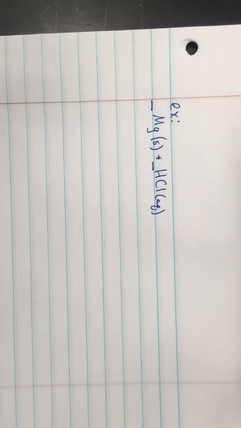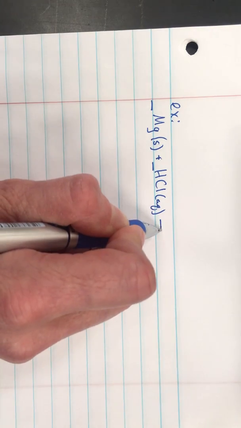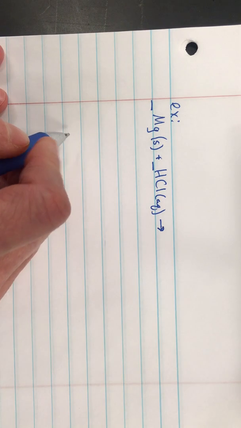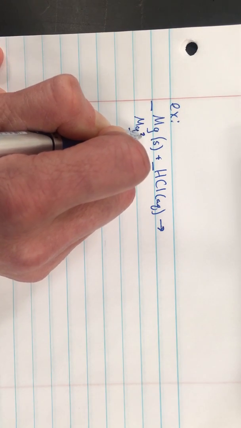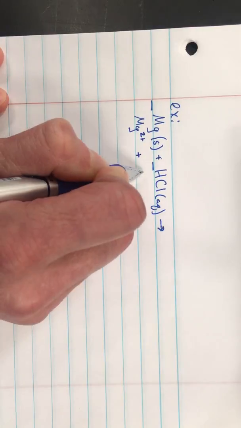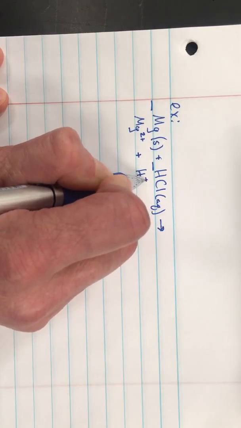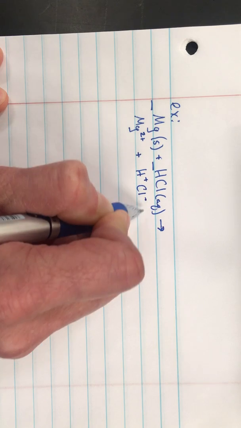The first thing that you need to do is determine which ions might be competing to switch places. So I'm going to come down here and ionize. That'd be Mg with a 2+, and H+ with a Cl-.